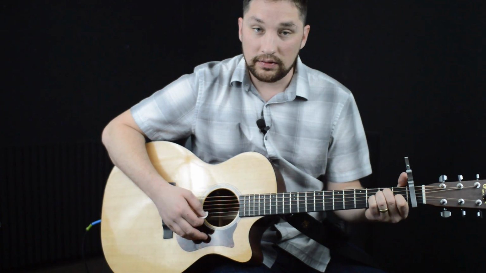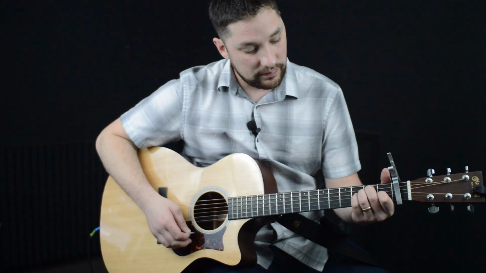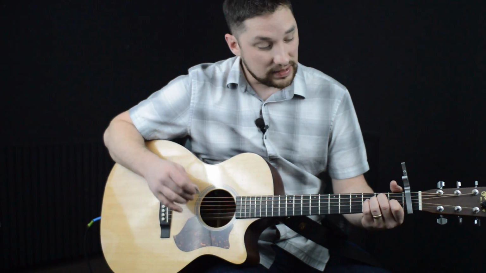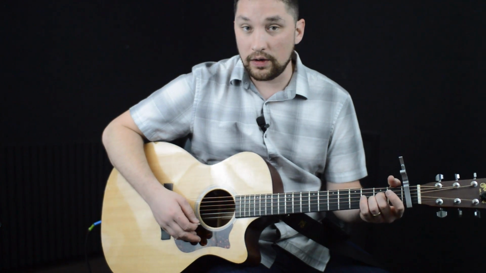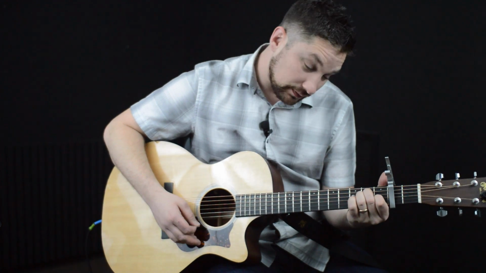what key am I in now? You said E sharp, you're wrong. Remember, E does not have a sharp. It goes to F. So now I'm playing in the key of F. 1, 4, 5, 4, 1. If I put it on the 2nd fret, what key am I in now? I'm in the key of F sharp.